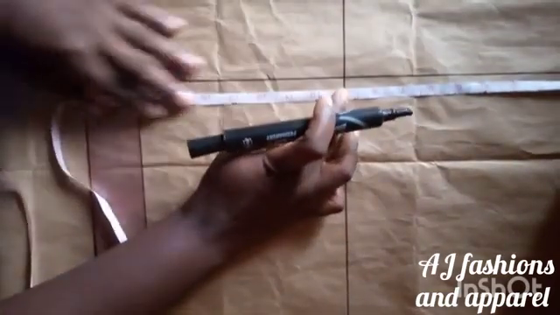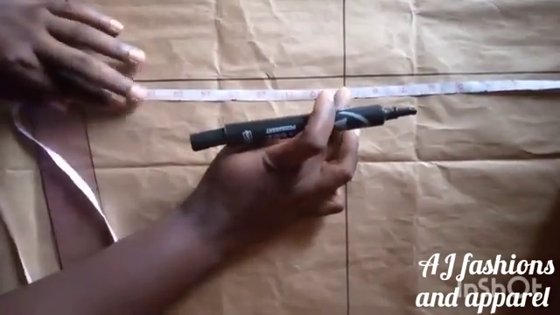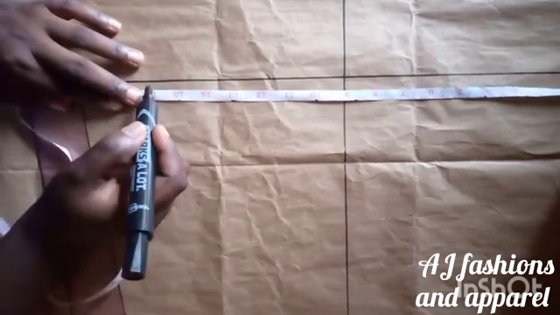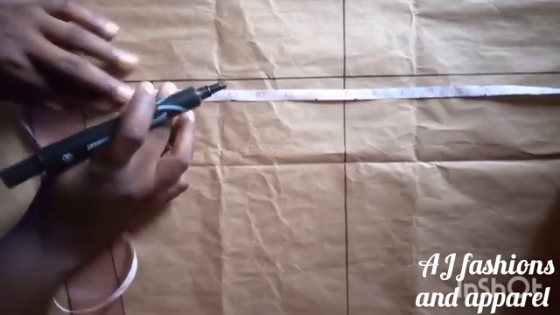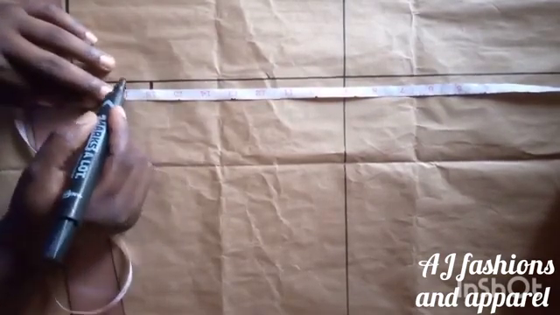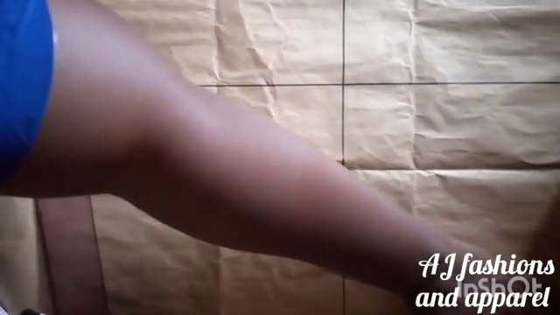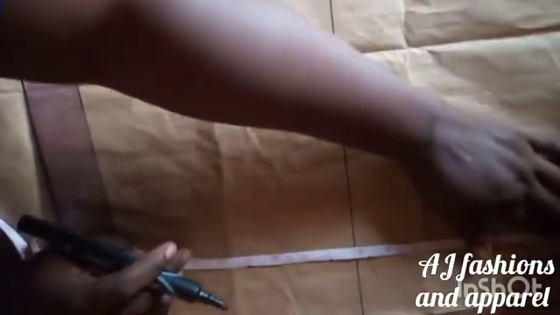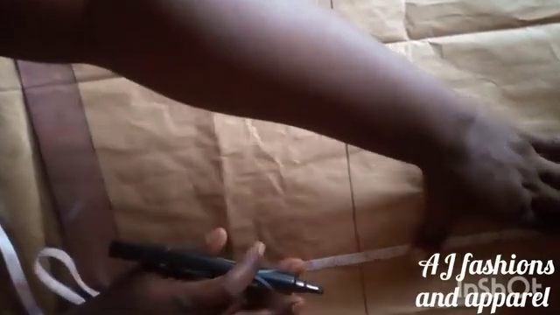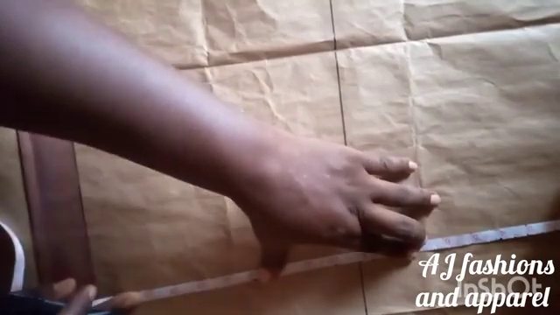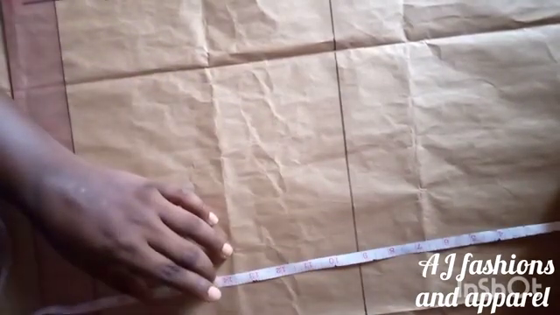So here I'm taking the measurement of the back waistline. I have 16 inches for the back half length, and I'll add 1 inch sewing allowance. So I'm marking this on both sides of the pattern paper, so that when I connect the lines together, I will have the straight line.